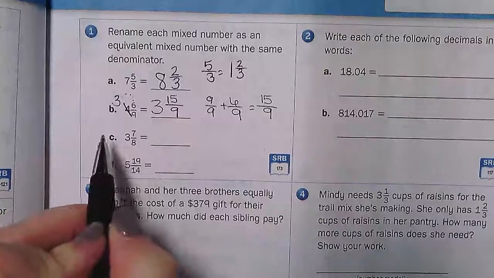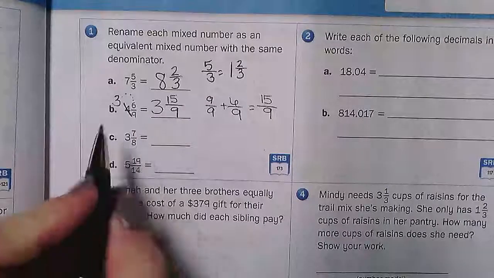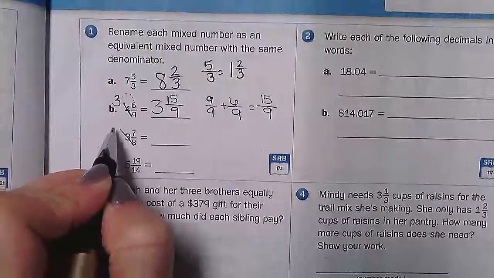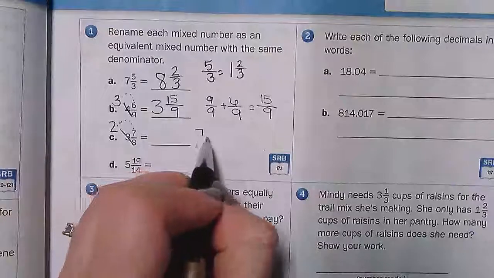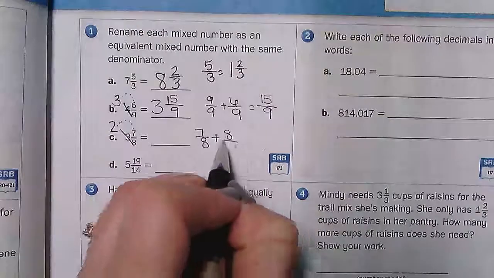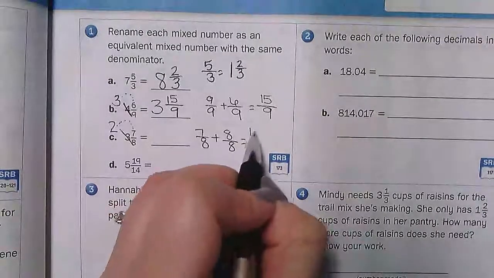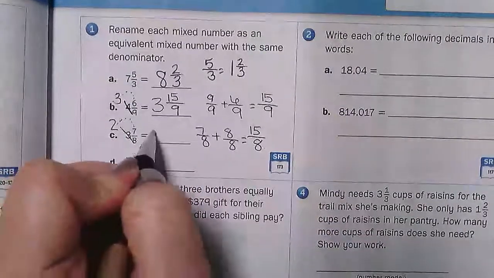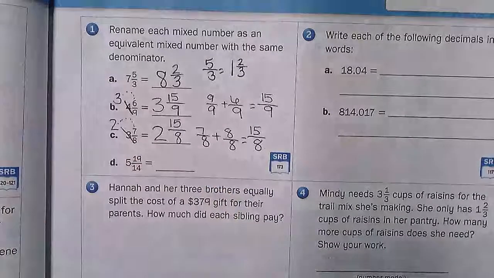I'm going to do the same thing with C. 7/8 is not improper, but I can reduce. I can borrow 8/8, because that's a whole number, I'm borrowing a whole number, and I'm going to take it and I'm going to give it to the 7. So I had 7/8, but I borrowed and I took a whole, so I took 8/8, and I'm giving it to that 7/8. 7 plus 8 is 15/8. I still have my 2, so I have 2 and 15/8. Okay?